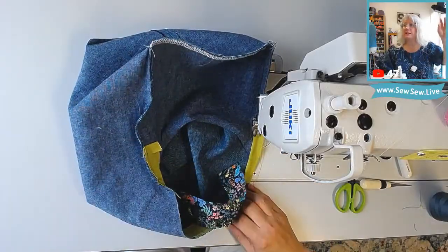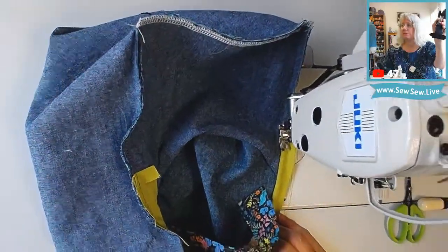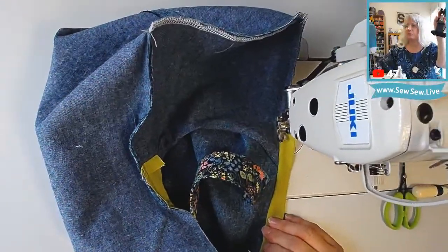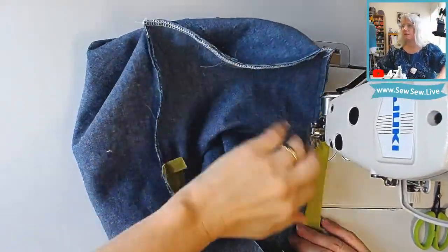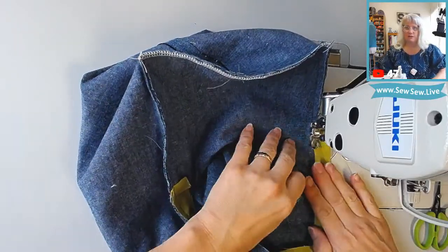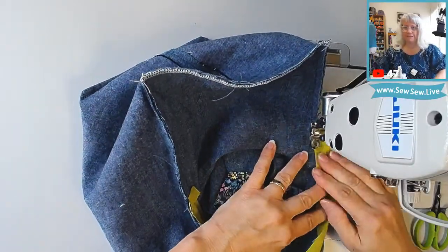So press the facing. Sorry, my camera just won't look at there. So we're going to press the facing, all the seam allowance that way towards the facing.